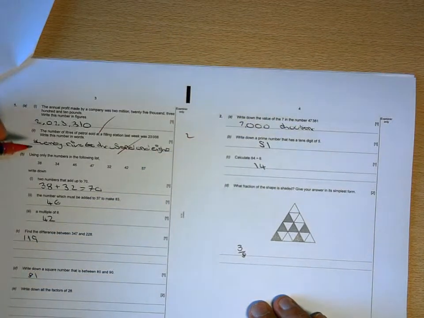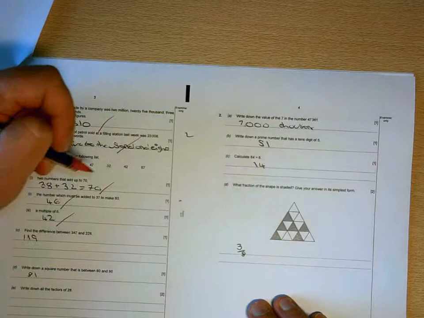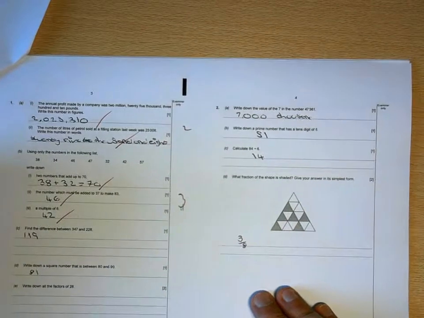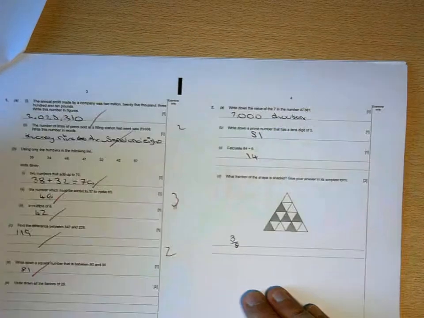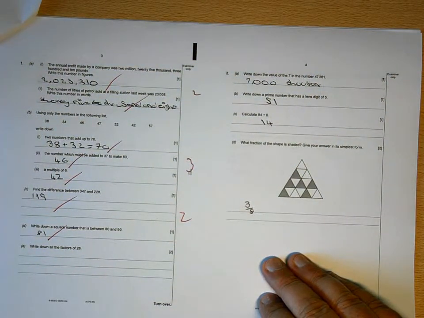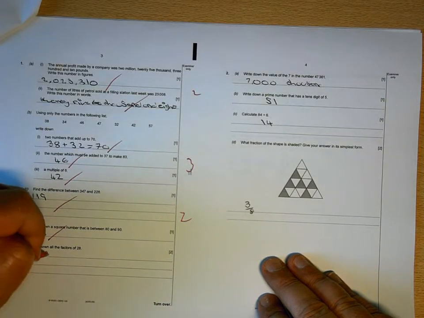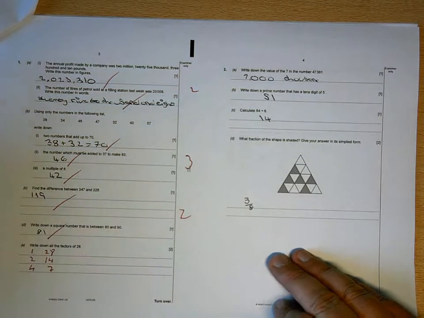25,008, good. 38 and 32, 46, 42. 3 marks. 119, 81. Another 2 marks. All the factors of 28, all the numbers that go into 28 exactly. So you got 1 and 28, 2 and 14, because 2 14s are 28, and 4 and 7. So there are 6 factors.